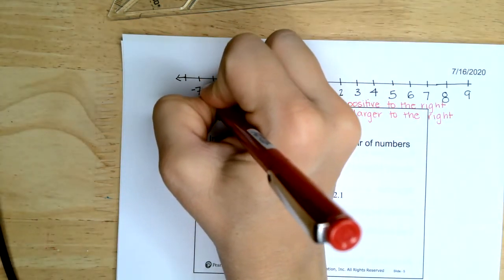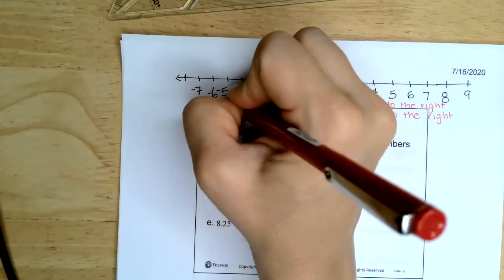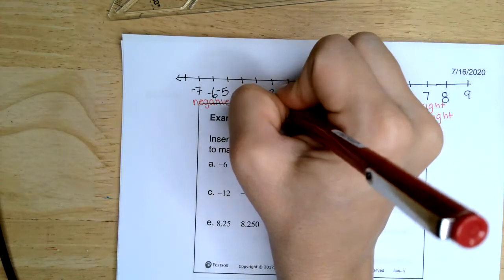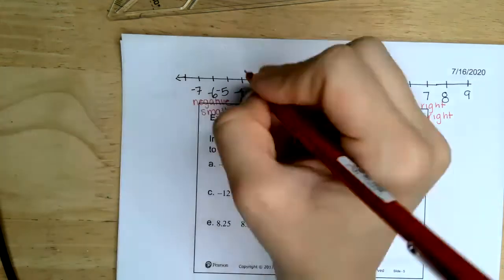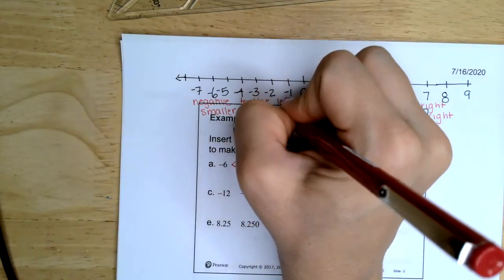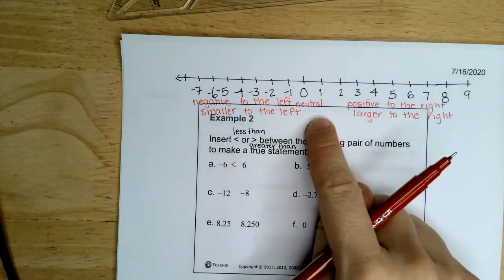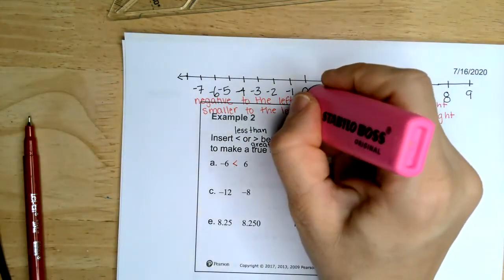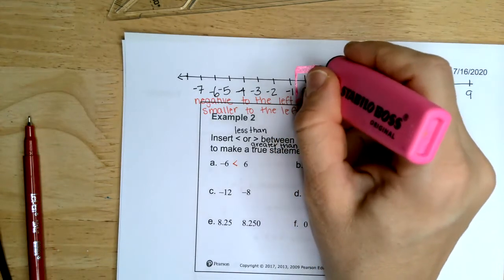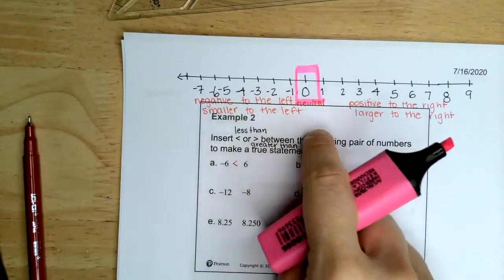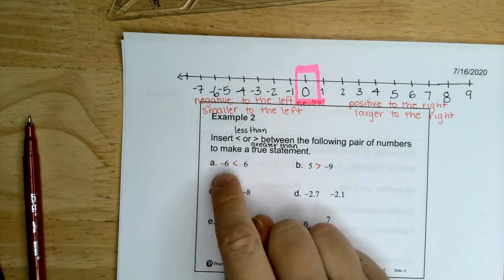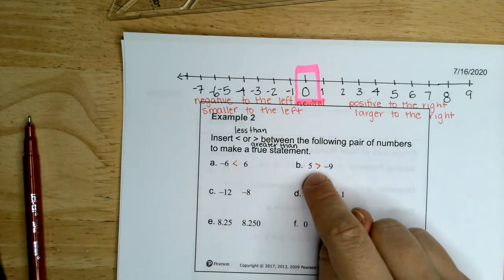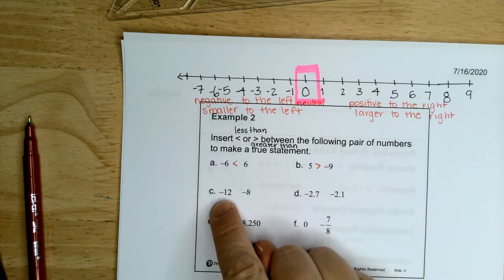Negative is to the left of 0. And you will always get smaller to the left. Zero is neutral. 0 is neutral. And then we have negative to the left, or smaller numbers to the left, positive numbers to the right, larger numbers to the right. Okay, so we have -6 is less than 6. 5 is greater than -9. -12 is what to -8, okay?